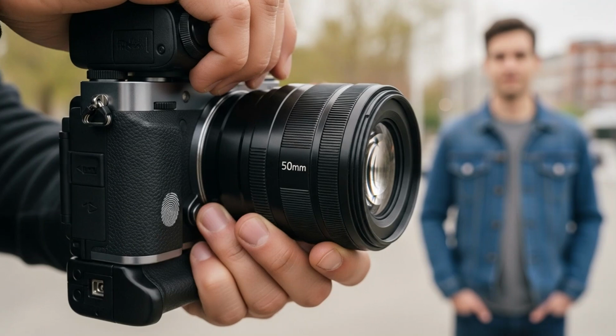Third, the 50 millimeters lens. Now we move to the 50 millimeters lens. This is often called the Nifty 50. And there's a reason photographers love it. The 50 millimeters lens is very close to what the human eye naturally sees. That means photos look natural and balanced. Not too wide. Not too compressed.